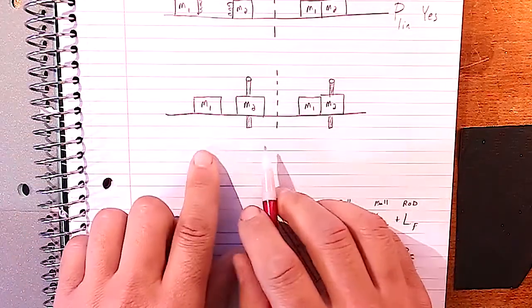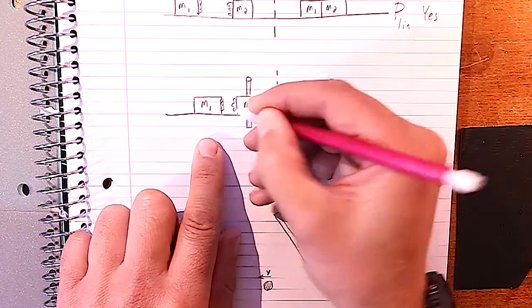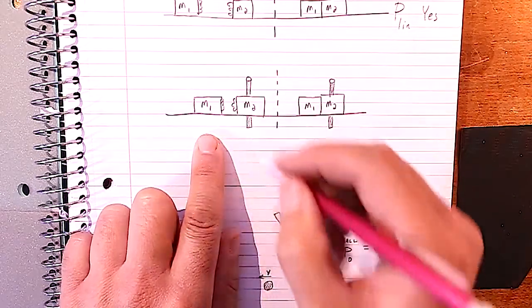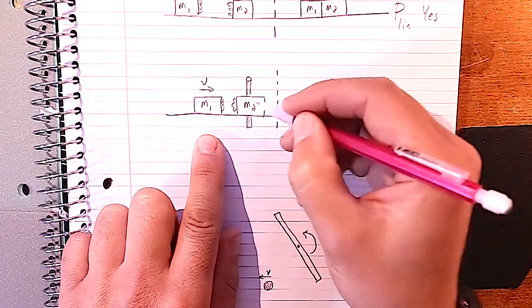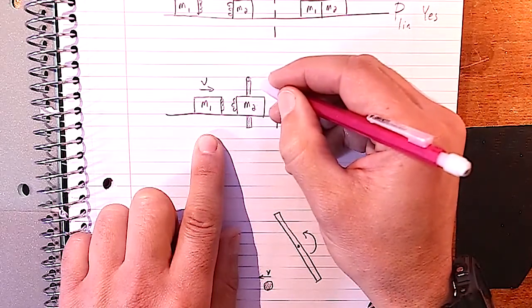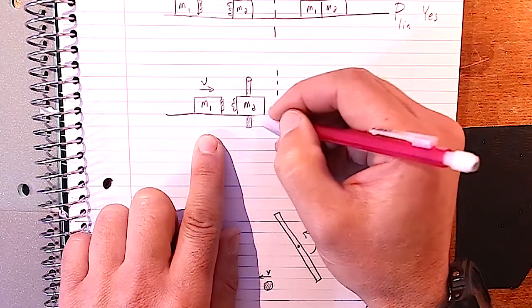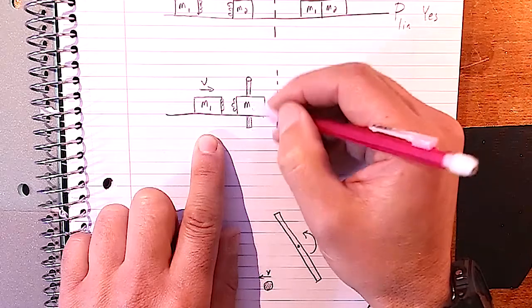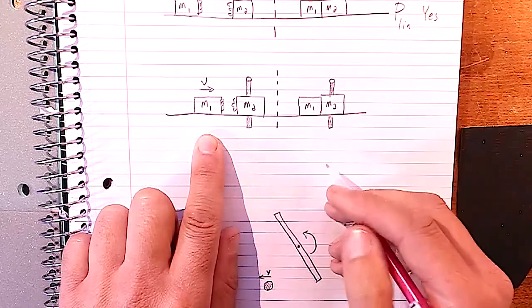So what about in this situation? I'll put my Velcro in here. We have a block that's coming in with some velocity v. It hits a second block, but this block has a rod drilled through into the ground so that the block is unable to move. It's glued in place.